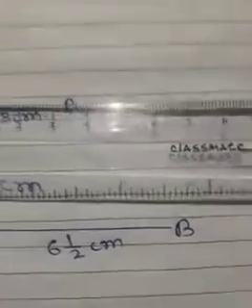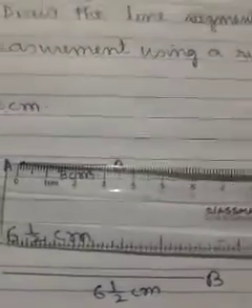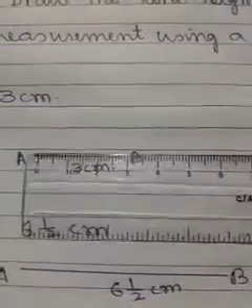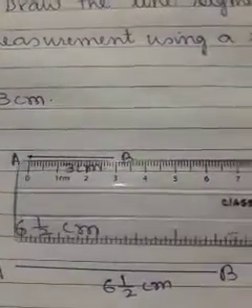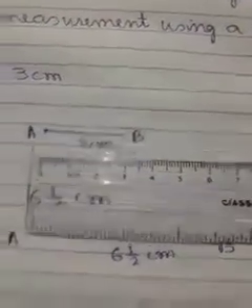And look where it is 3. 3 is here. 1, 2 and 3. So this will be the end point of the line segment. So in this way we can draw a line segment of 3 centimeter.